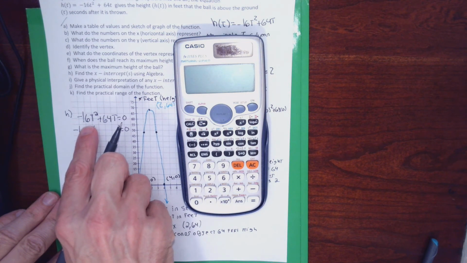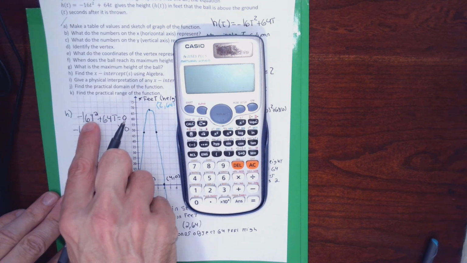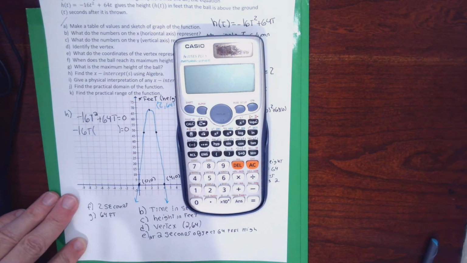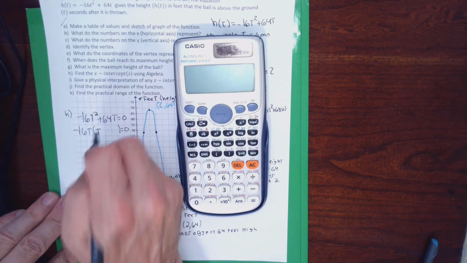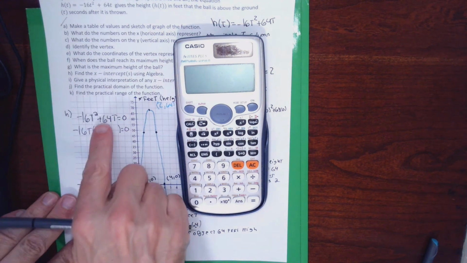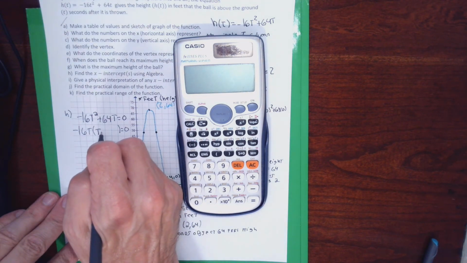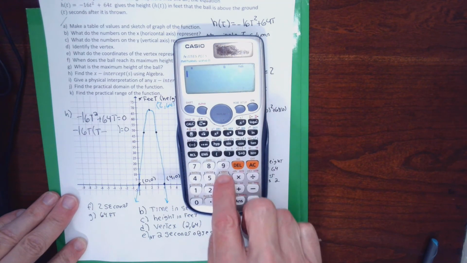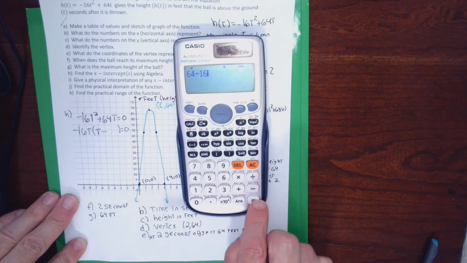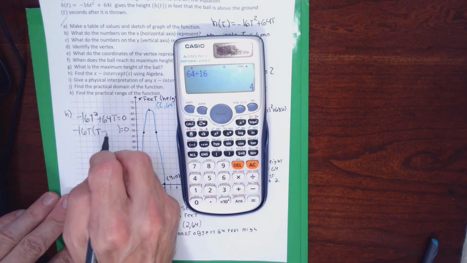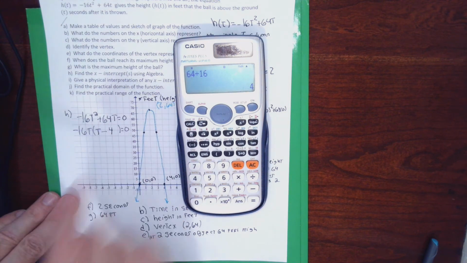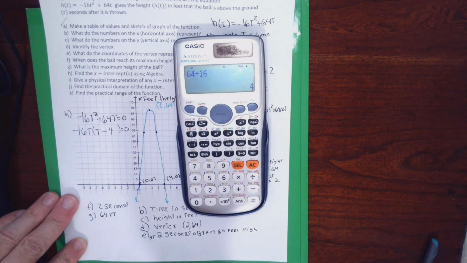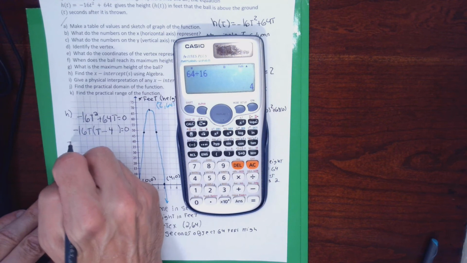I factored out a 16, so I'm going to divide that 16 by 16. My first coefficient is going to be 1. The t squared is going to turn to t. After the plus sign, I'm going to change the plus sign to a minus sign, and then divide the 64 by 16 and get a 4 after that minus sign, and I factored out the t. So that's factored for finding my x-intercepts.